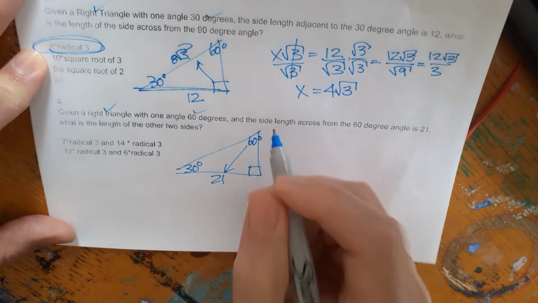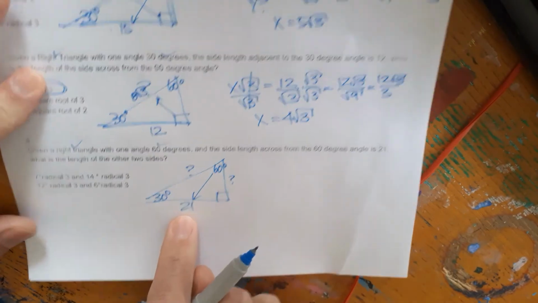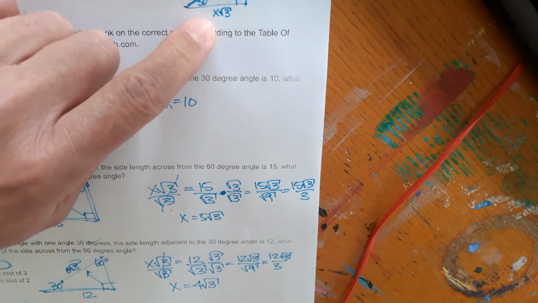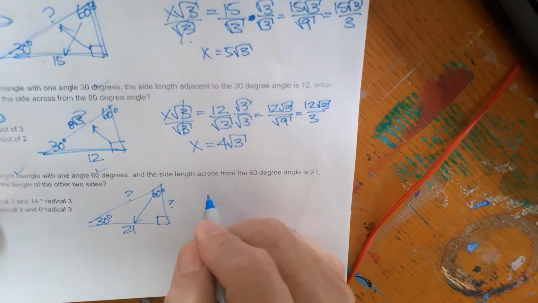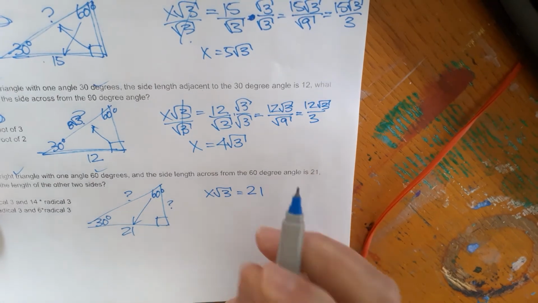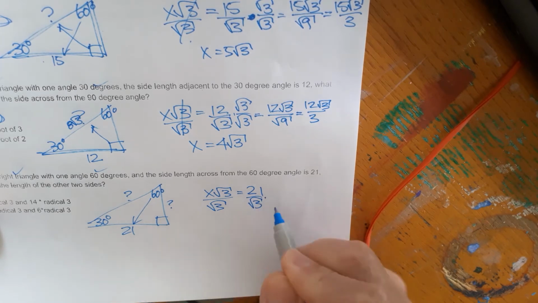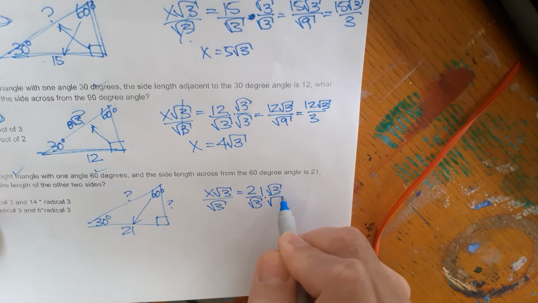What's the length of the other two sides now? They want to know this one and this one. So we know this side matches up with the x square root of 3. So we literally say they're equal. X square root of 3 equals 21. Divide both sides by square root of 3. Very repetitive now. Rationalize the denominator.